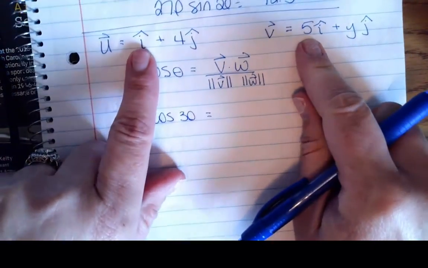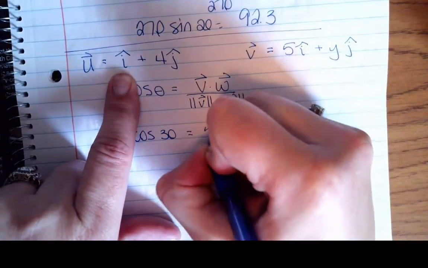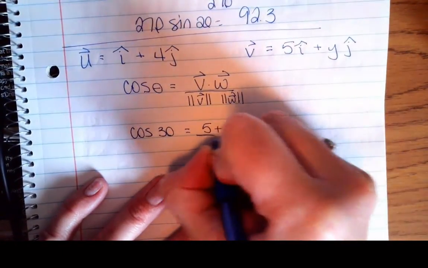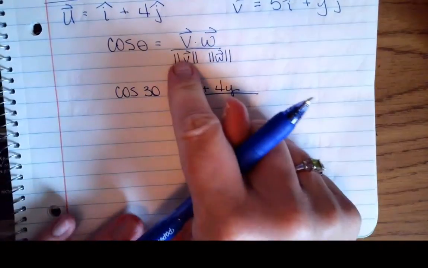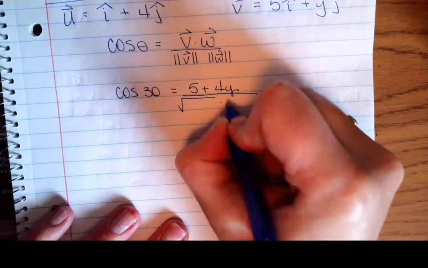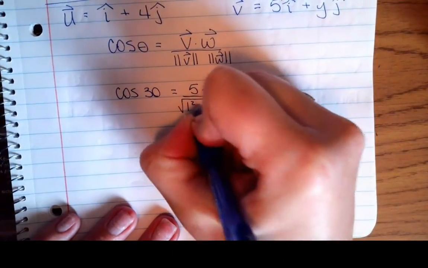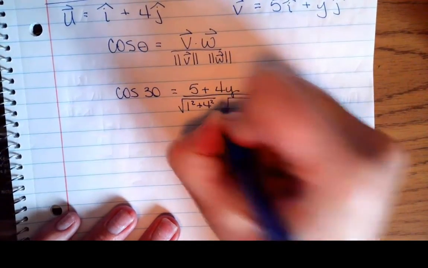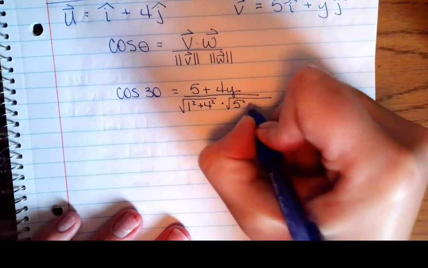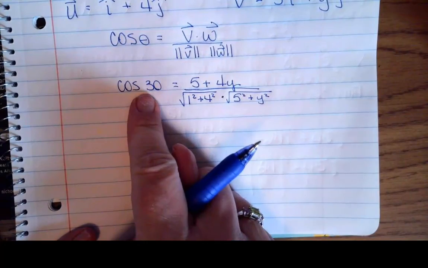equals their dot product, which is going to return a constant. So 5 times 1 is 5, plus 4 times y is 4y, divided by the product of their magnitudes. So I've got the square root times the square root. This one is 1 squared plus 4 squared times, and this one is 5 squared plus y squared. I happen to know what the cosine of 30 degrees is. It's root 3 over 2.